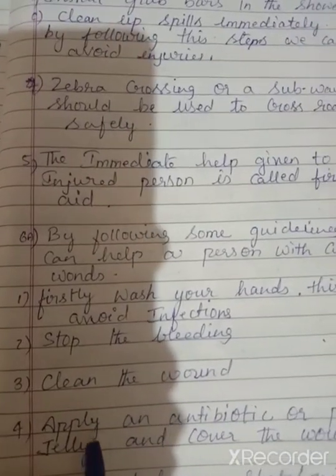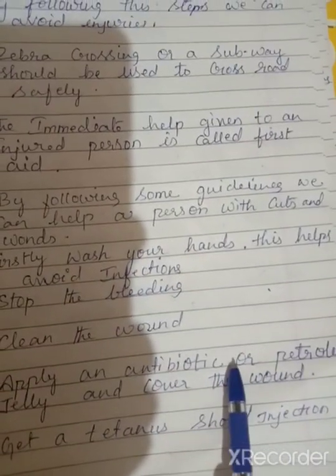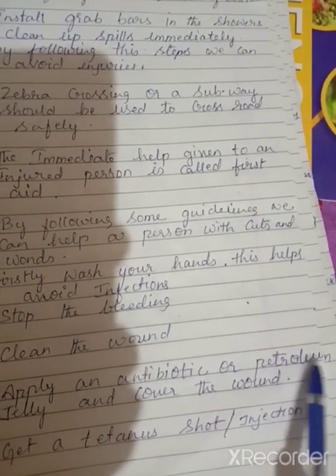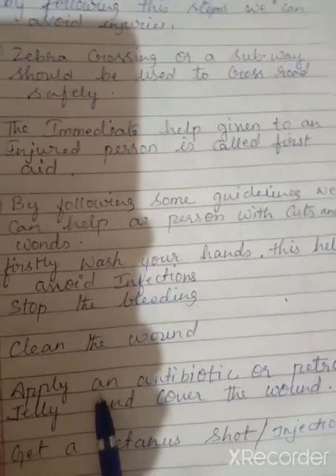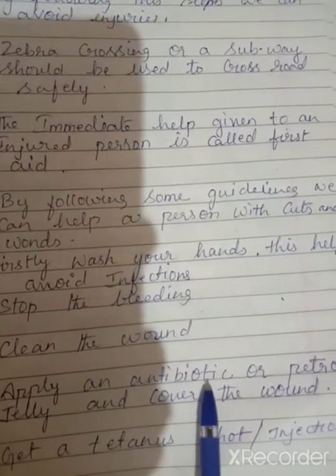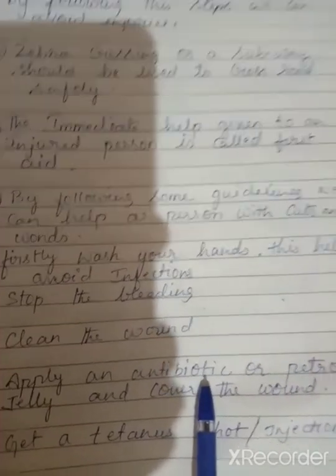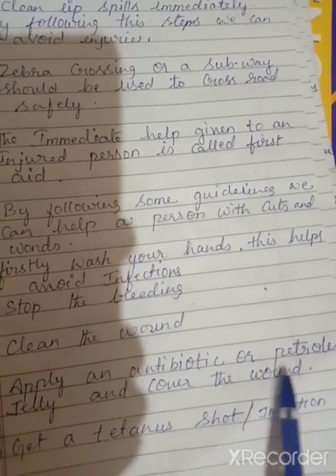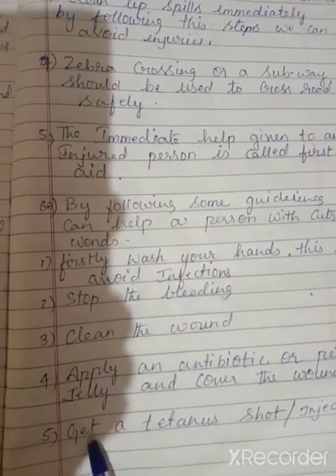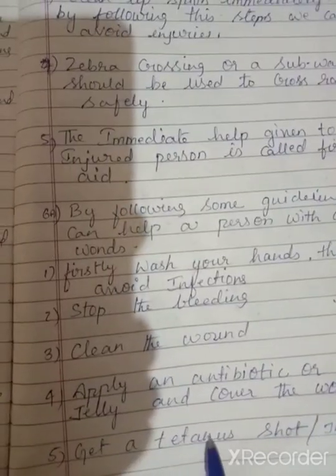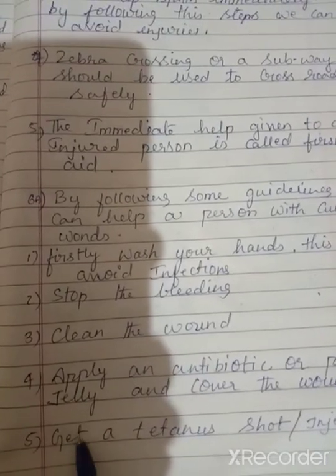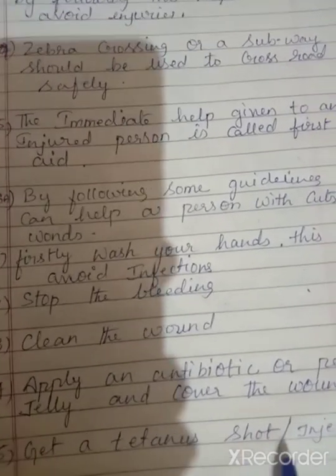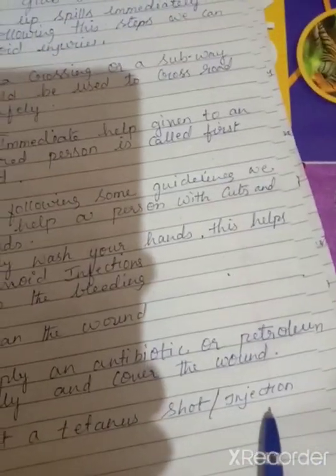Fourth, apply an antibiotic cream or petroleum jelly and cover the wound. And fifth, get a tetanus shot, which is also known as an injection.